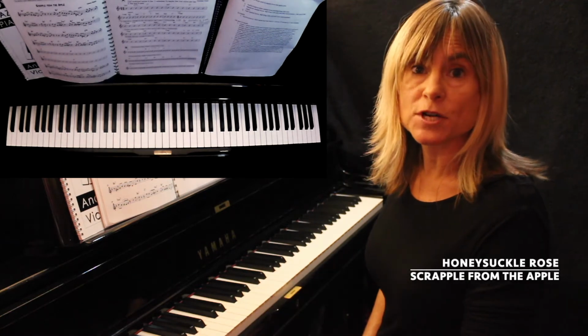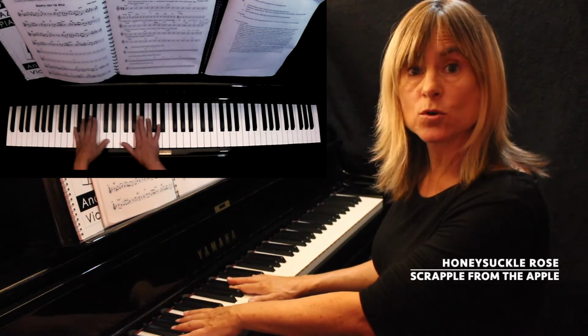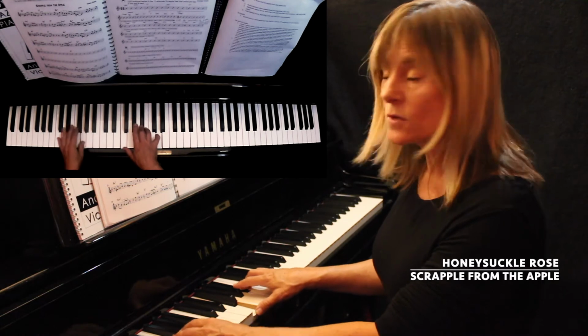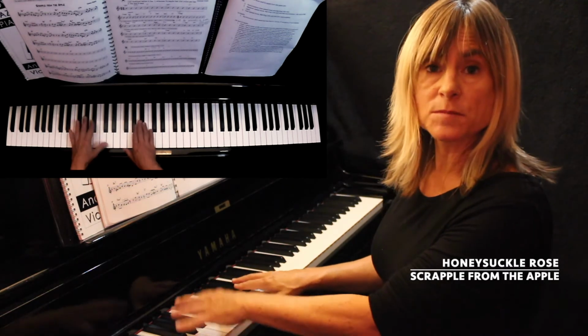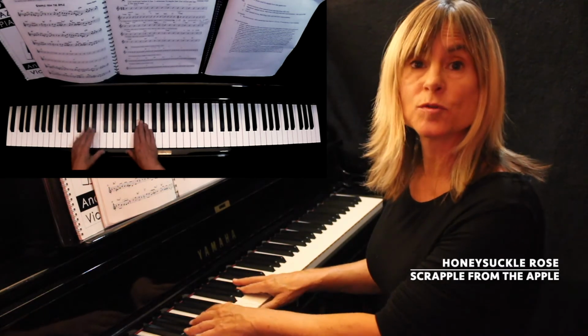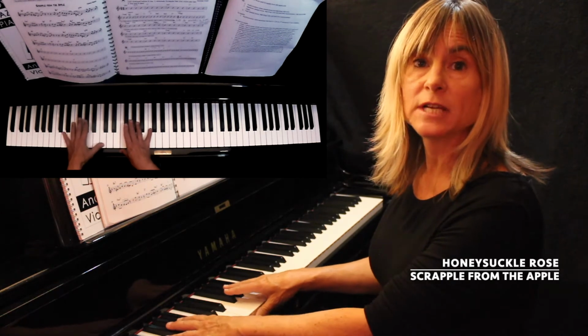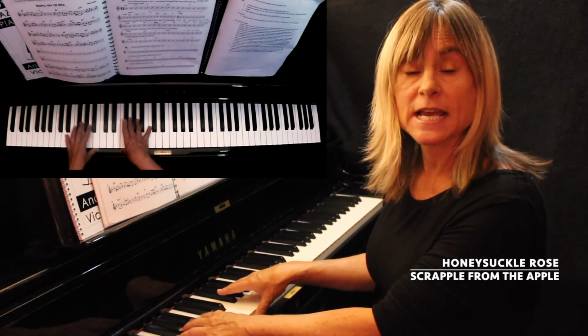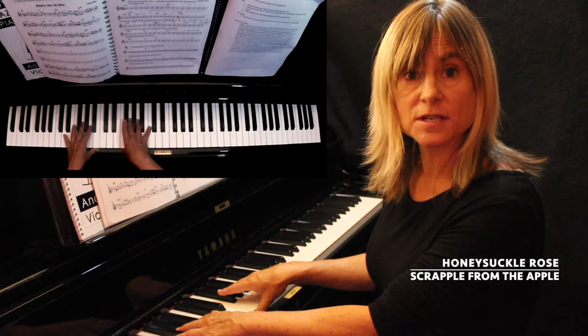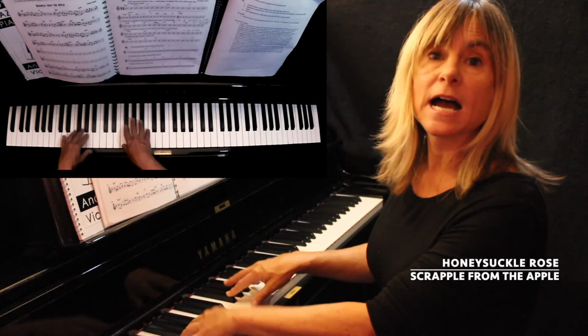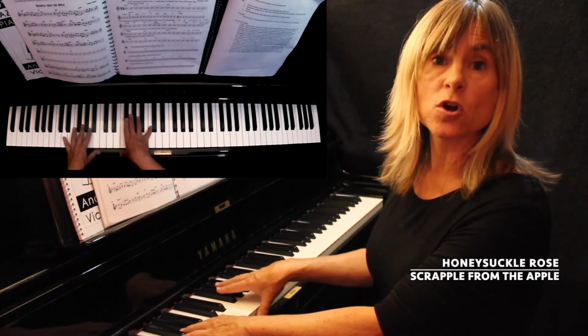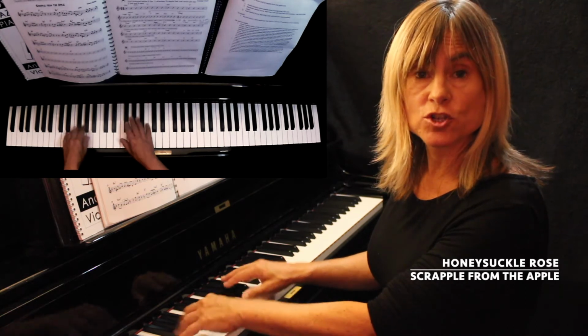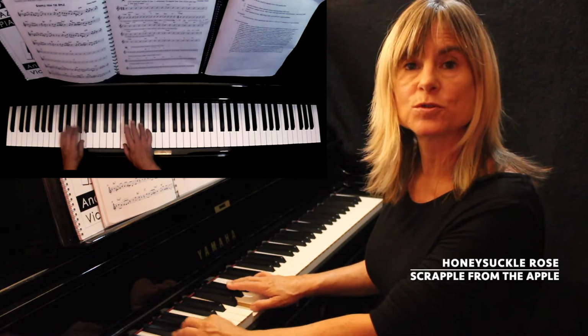In Honeysuckle Rose, the first chord is a chord 2, which is G minor. So sometimes at the end of A sections you'll have a chord that leads to that. For example, at the end of the A section you might have a chord of D7, which is the 6th chord. And the reason that is because it leads very nicely to G minor, which is chord 2.